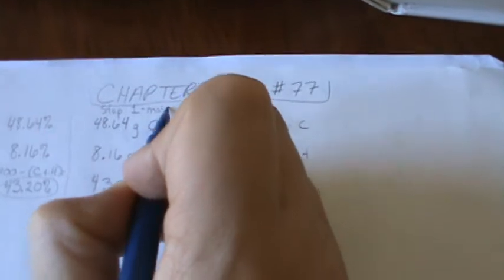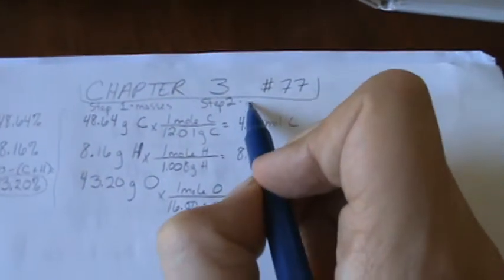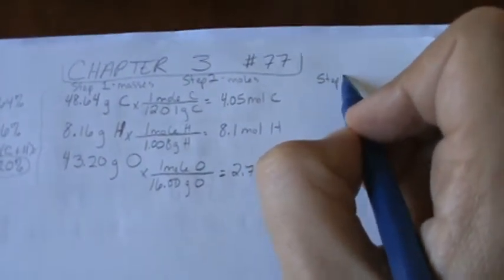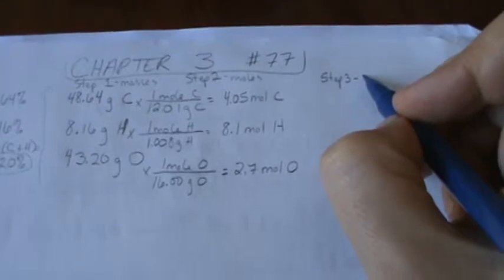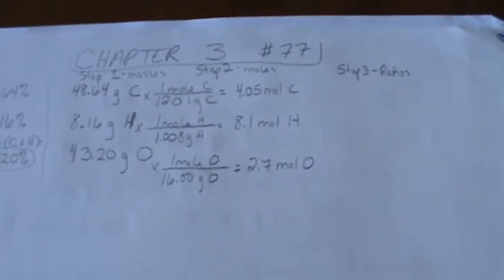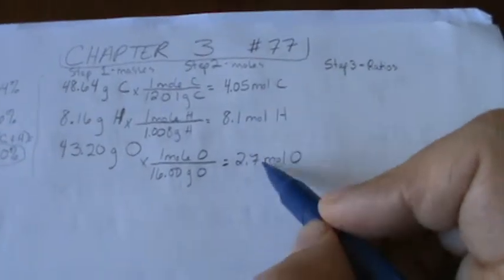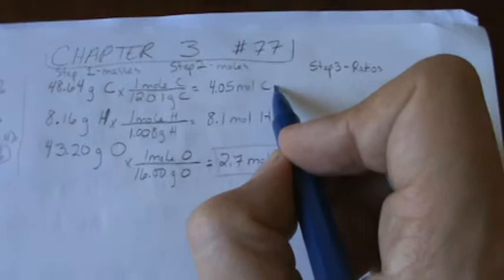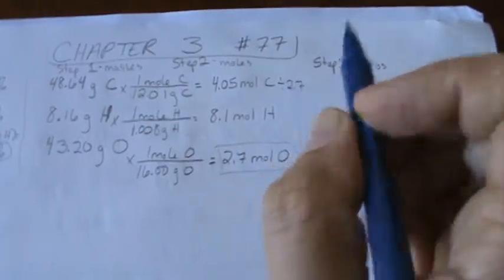Okay, so step 1 was our masses. Step 2 was to find moles. Step 3 is to find mole ratios. Now we're going to do that by dividing each one of these by the smallest number. So this is our smallest number here, this 2.7. So we're going to divide each one by 2.7.